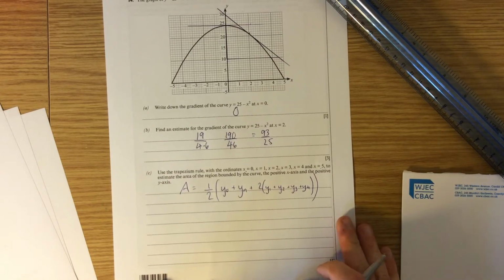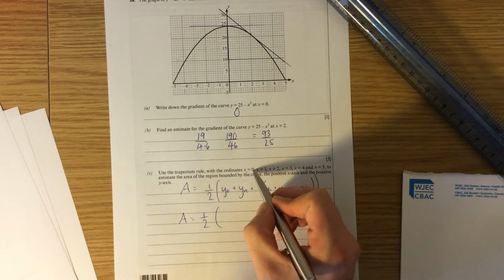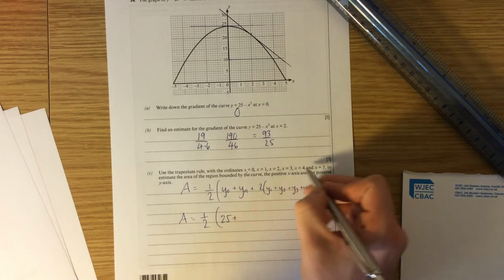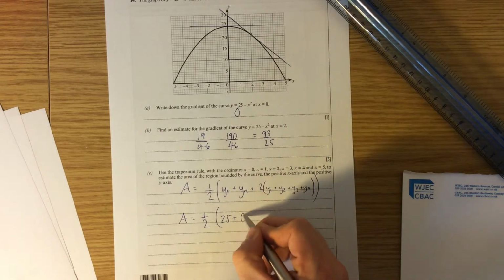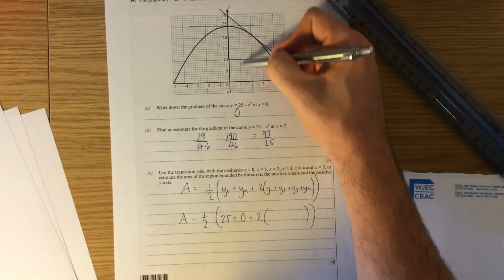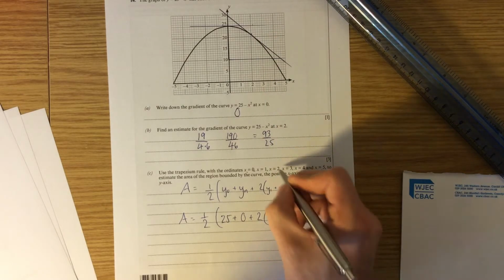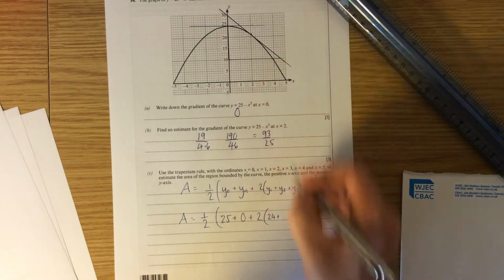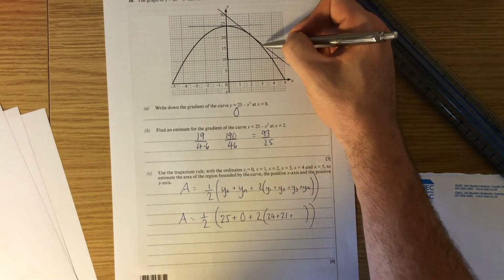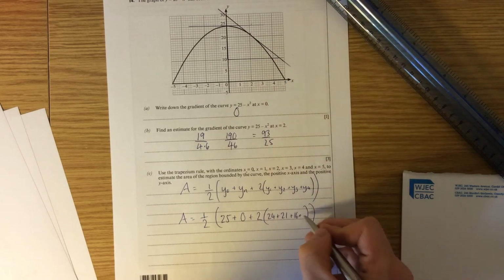And then I just work out the values. So it's a half. Y0 is the value of y at x equals 0, so that's 25. Yn is the value of y at x equals 5, so that's 0, plus 2 lots of the y values of everything in between. So at x equals 1, I find that the y value is 24. At x equals 2, I find the y value is 21. At x equals 3, I find that the y value is 16. And at x equals 4, I find the y value is 9.